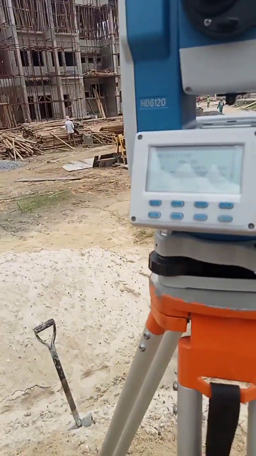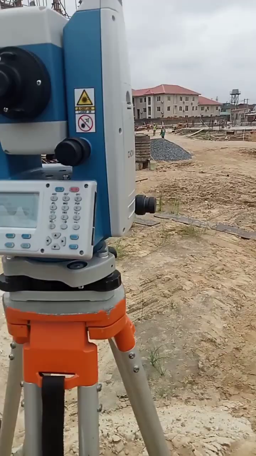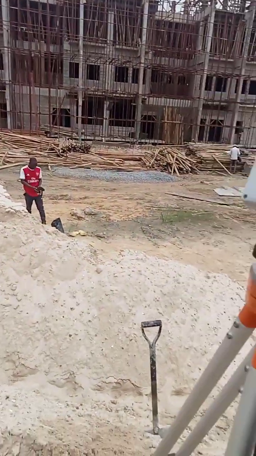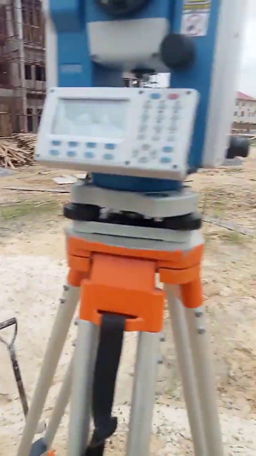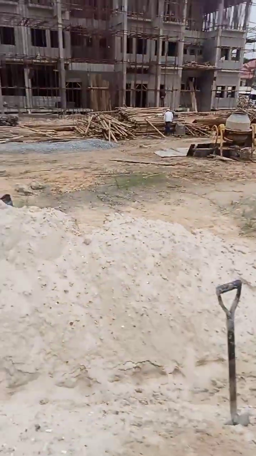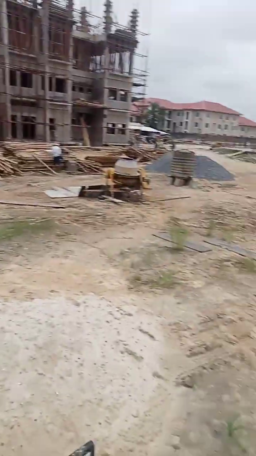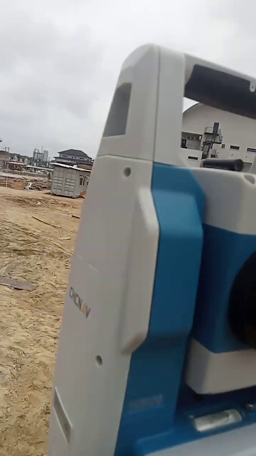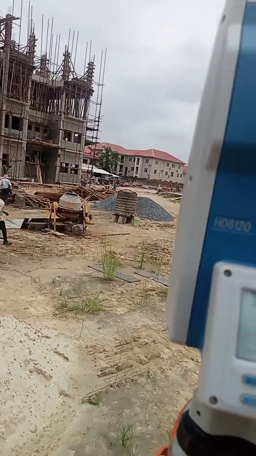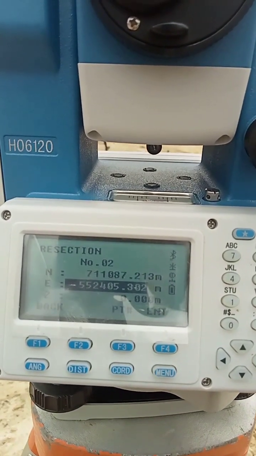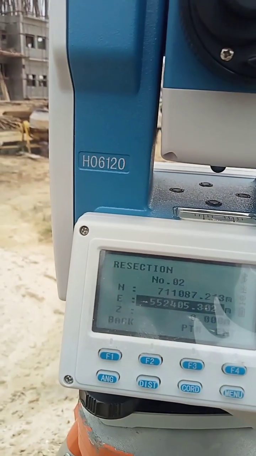So that means you need to take it to that place. So I'll leave the height at 0.